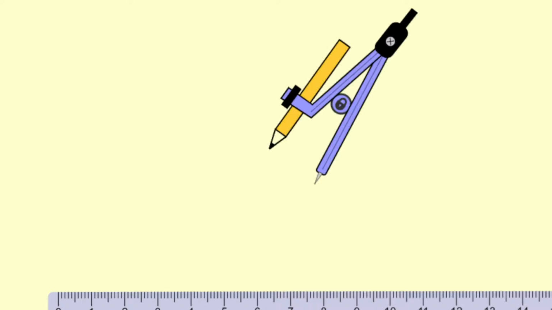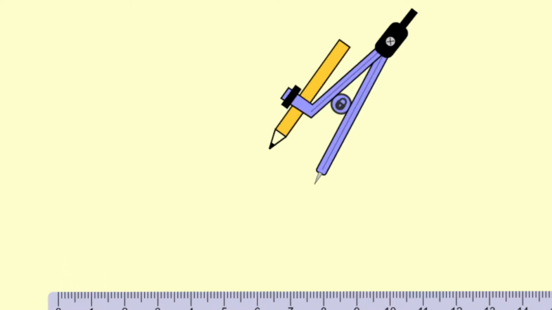Properly, with the help of a scale, you have to draw the line segment of 5 centimeter length. So 5 centimeter I have drawn.